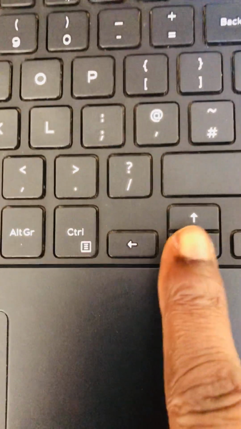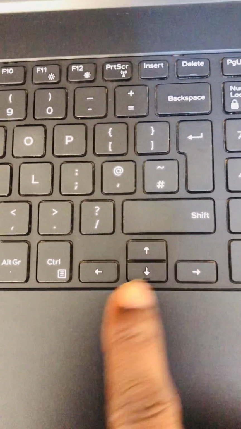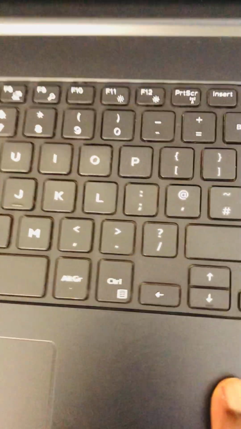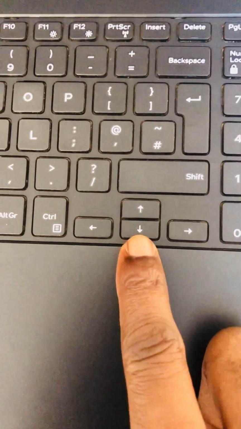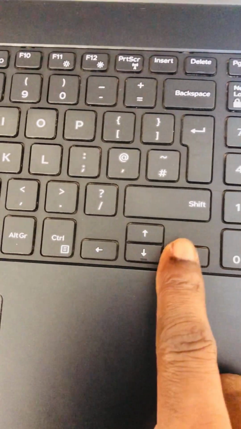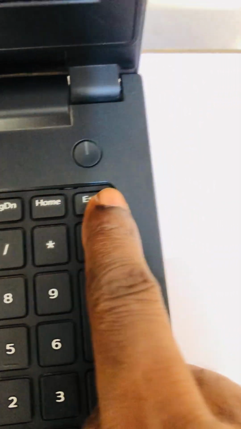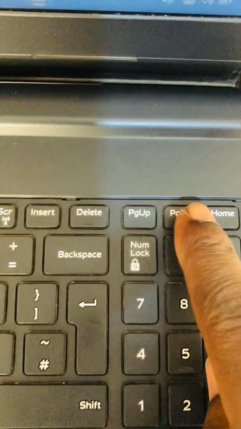We have another group of keys known as arrow keys, which are for navigation. Remember that I mentioned in the other class that we have navigational keys. The arrow keys help you to move up or down, left or right. So they are known as arrow keys. We have other keys for navigation, which are the home key and the end key.